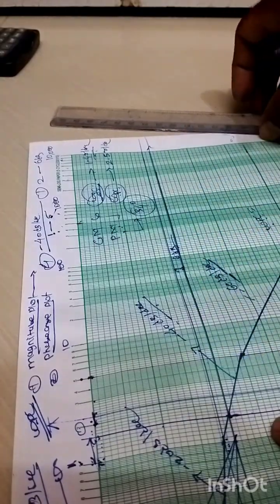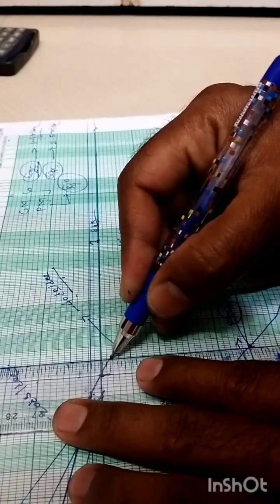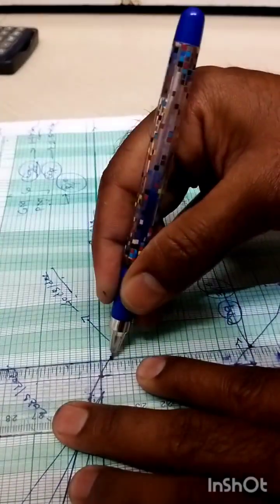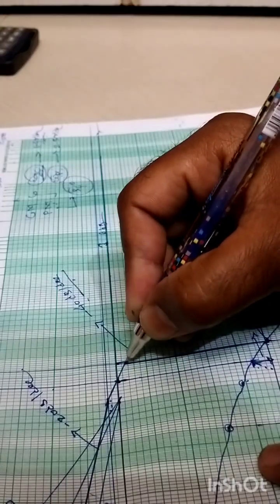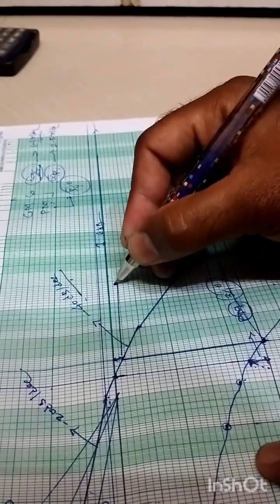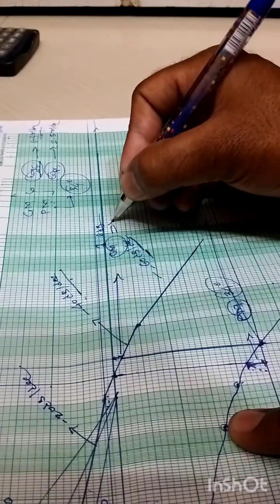How much is it? 2.5. Now when this is being projected over this magnitude plot, that much distance is nothing but our gain margin, right?